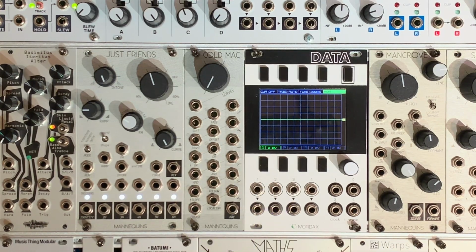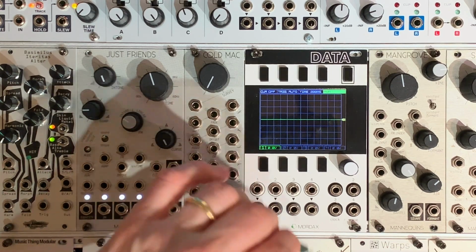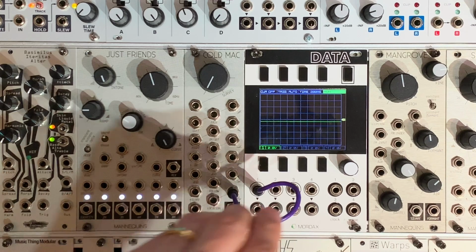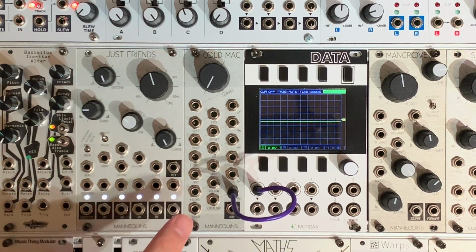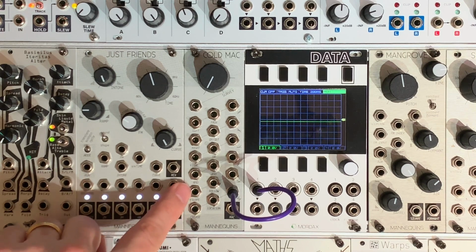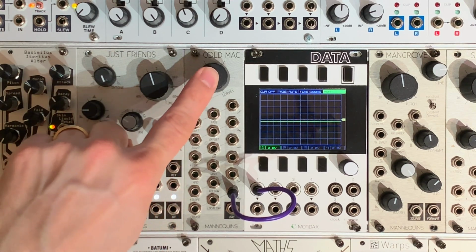Let's look at the Crease circuit unpatched. I'll take the output of Crease directly into the scope, and now we are simply looking at survey through the Crease circuit, because the Crease input is normal to the slope input, and the slope input is normal to survey.